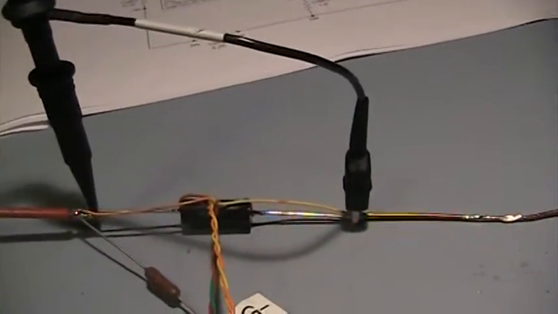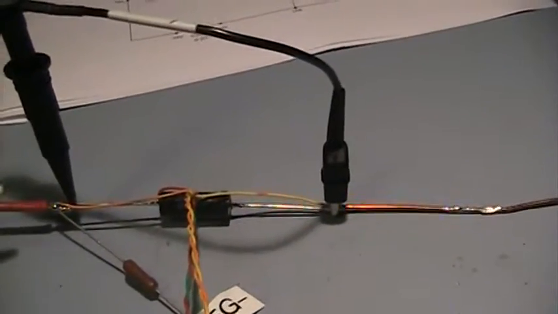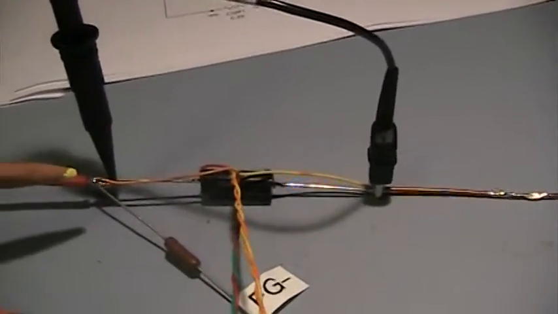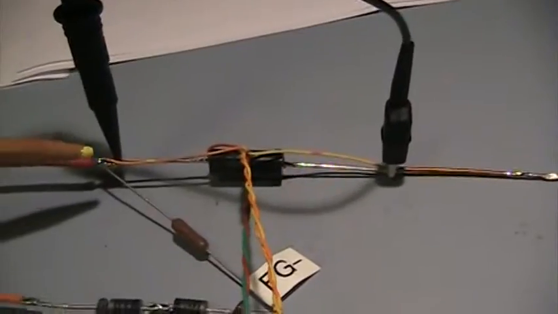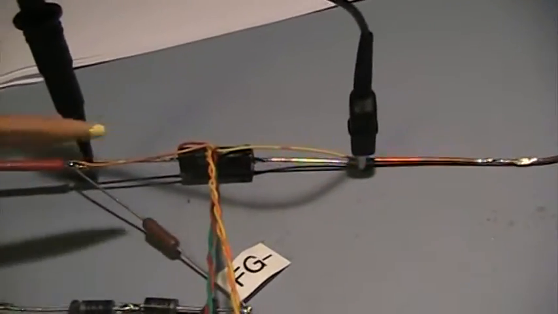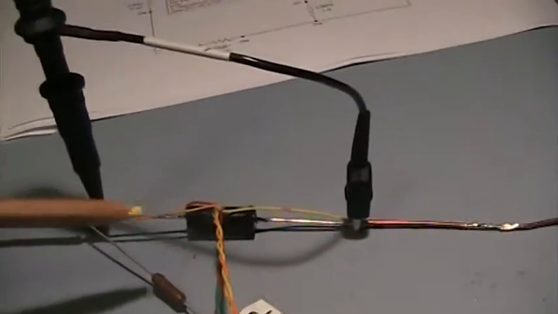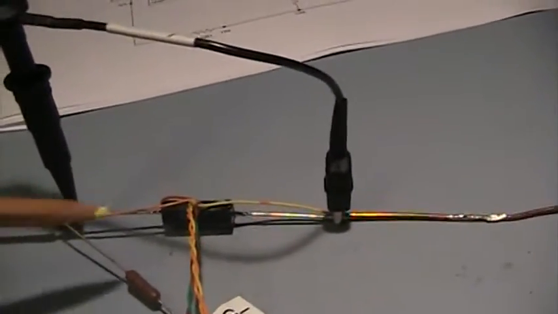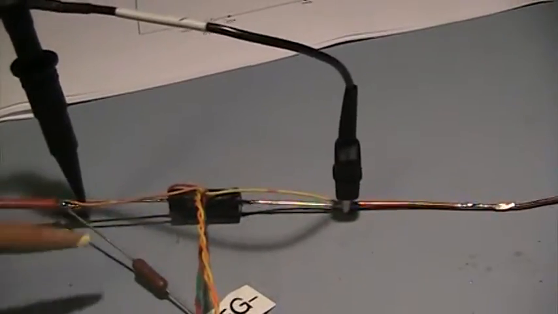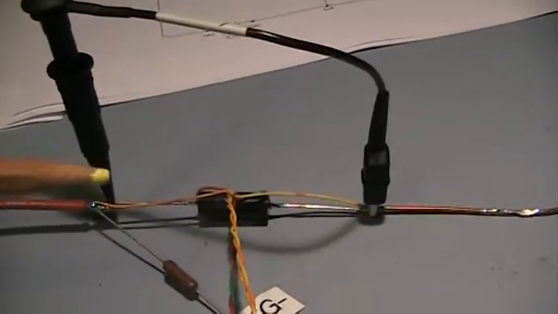So what's happening is we have a varying, changing electric field along the CSR here in this direction, back and forth in this direction. And any wire that is parallel to this wire is going to have an EMF induced in it.